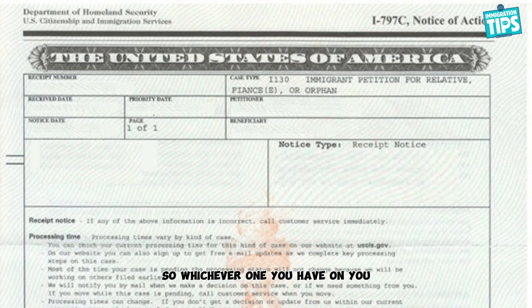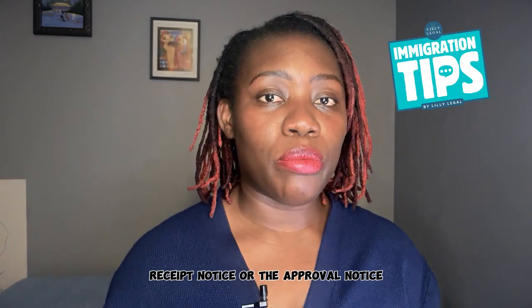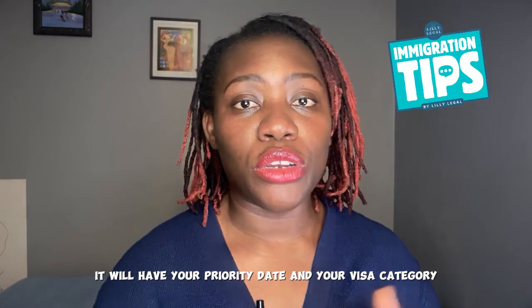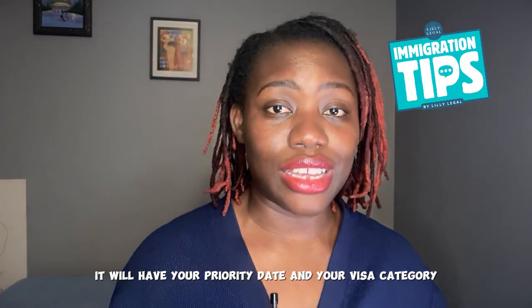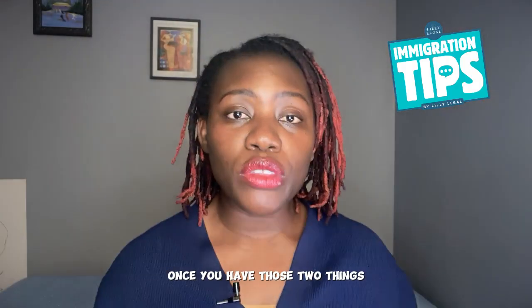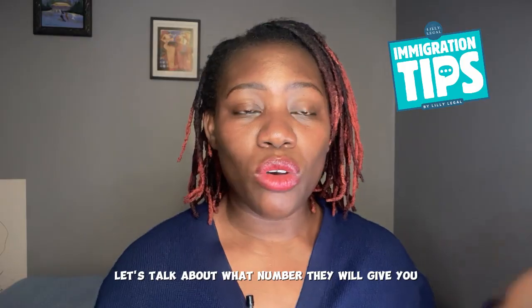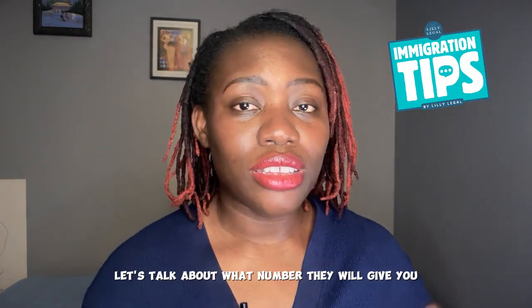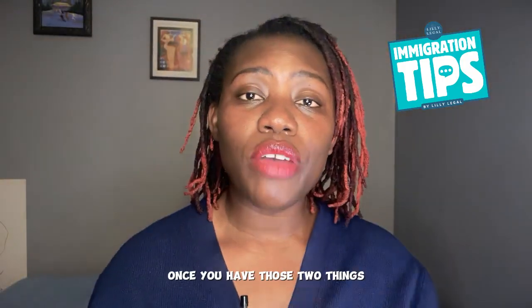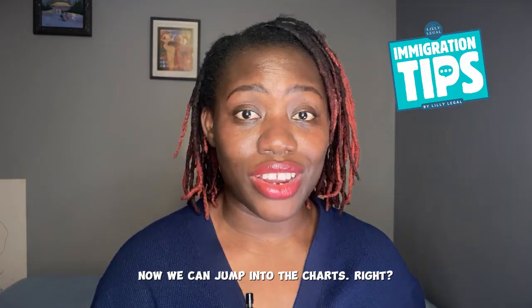Whichever one you have on you, you can see your priority date and your visa category on the receipt notice, or if you have the approval notice already. So that's the I-130 receipt notice or the approval notice. It will have your priority date and your visa category. Once you have those two things, now we can jump into the charts, right?